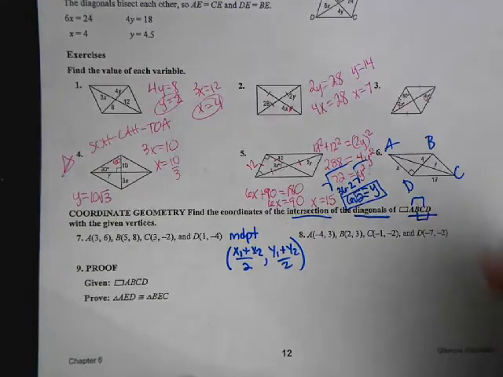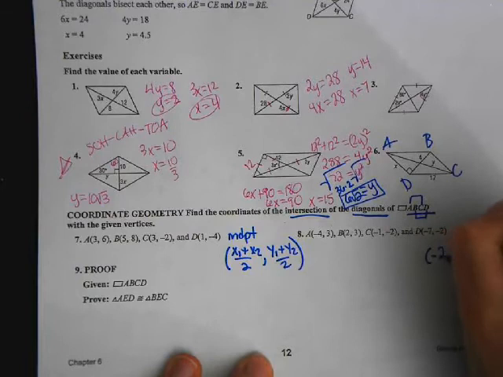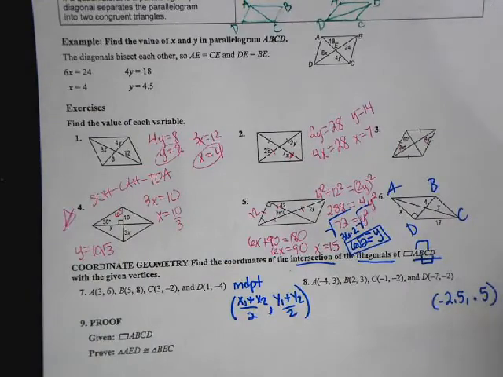I don't have the answer for 7, but if you wanted to try out 8, you should get negative 2.5 and 0.5. Maybe pause the video, try that out, make sure you can get that.